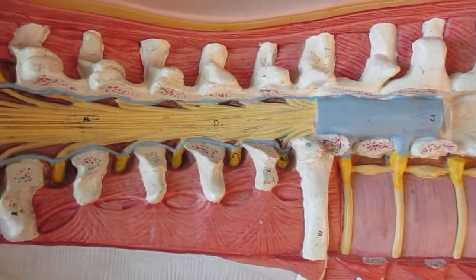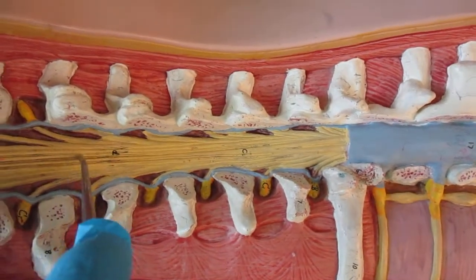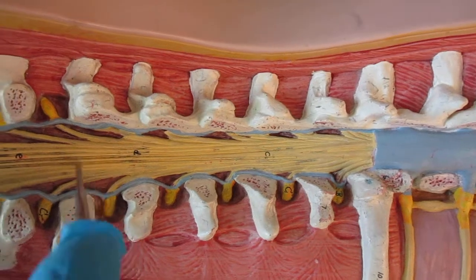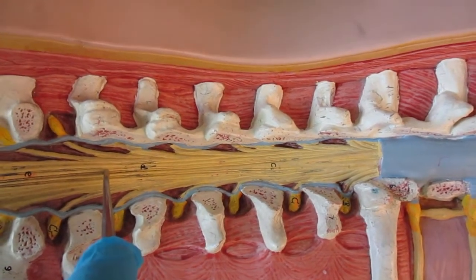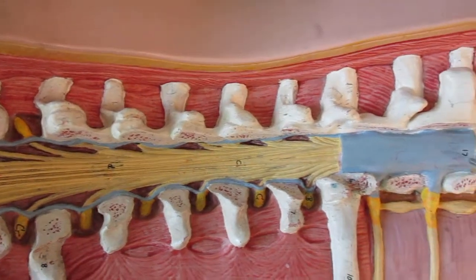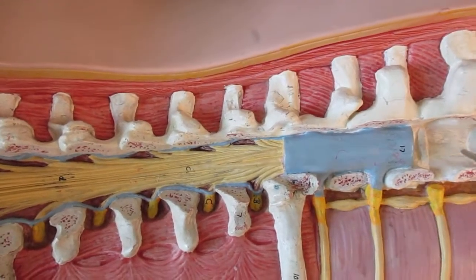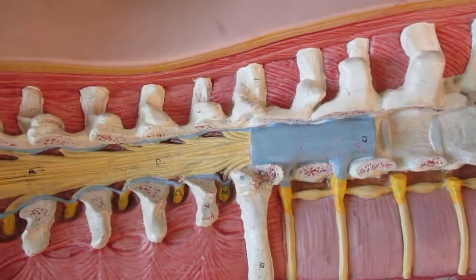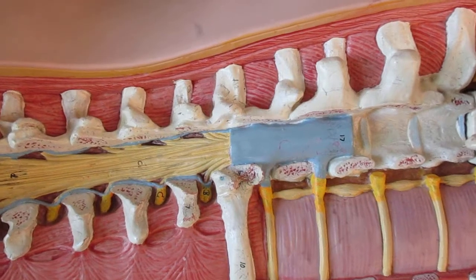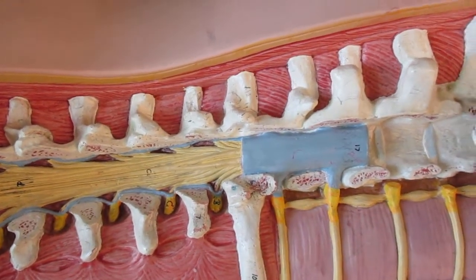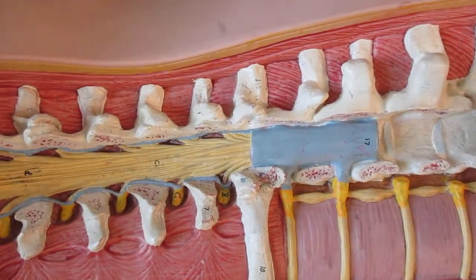So it's important to know that you can have a spinal tap in this region here. But if a spinal tap is done anywhere superior to that, then there's a risk that the spinal cord will be damaged.